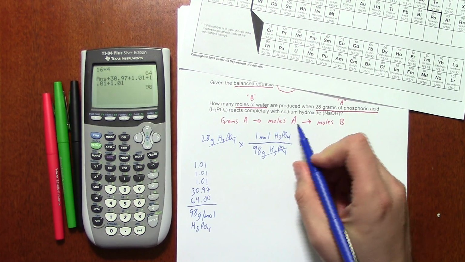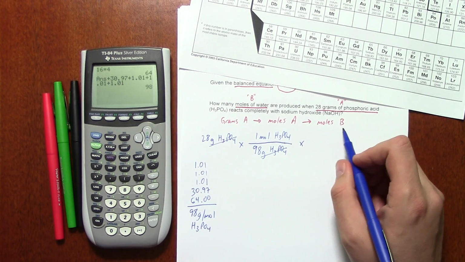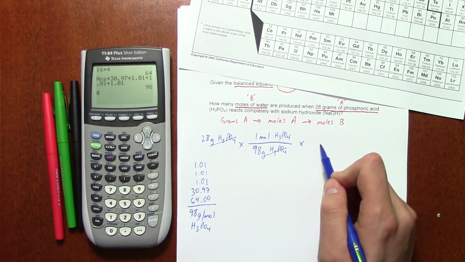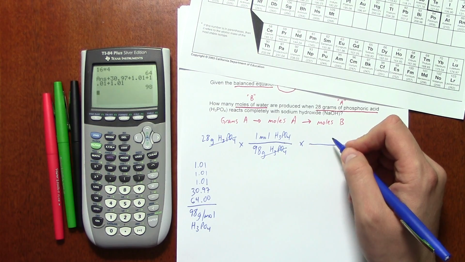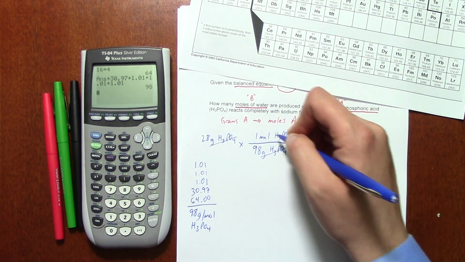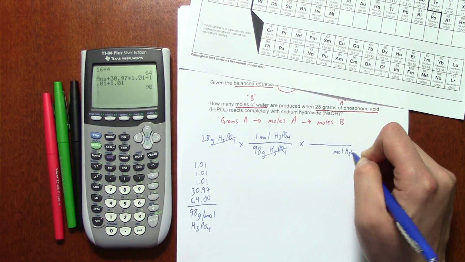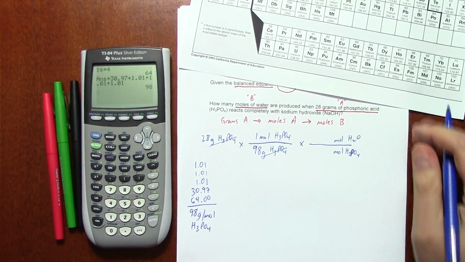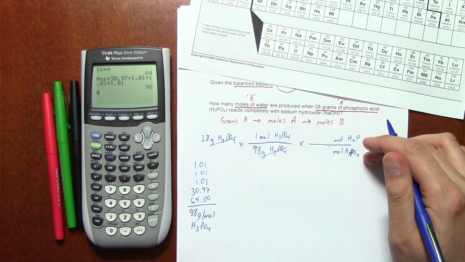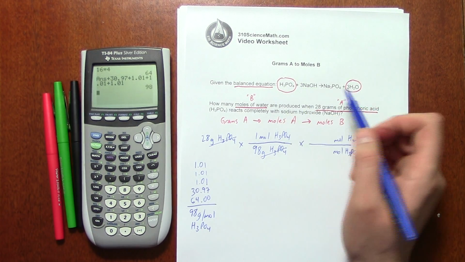Okay, next step, we've got to go from moles of phosphoric acid, which is substance A, into moles of water, which is substance B. So how do I go from moles of phosphoric acid to moles of water? Well, we know from the previous problem that we need to cancel things by writing the next unit in the bottom. Let's just pretend that was a fancy P. And we're going to put moles of water in the top. And so how are we going to understand the ratio between these two? Well, the relationship or the ratio is 1 to 3.